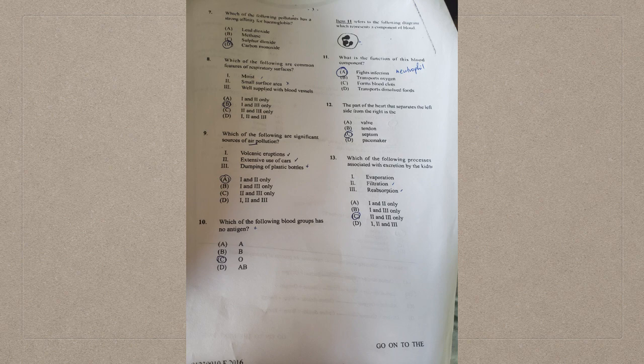The skin probably evaporates through sweat, but the kidney doesn't. So filtration, yes, we know ultrafiltration occurs in the Bowman's capsule, and then we have reabsorption taking place along the nephron. So that would be 2 and 3. So the answer would be C for number 13.